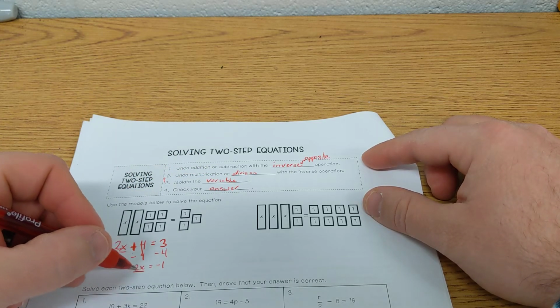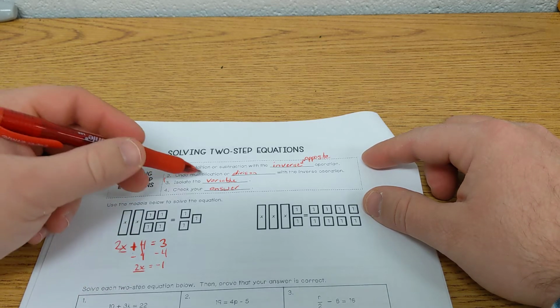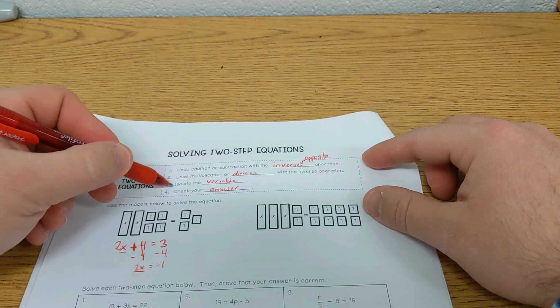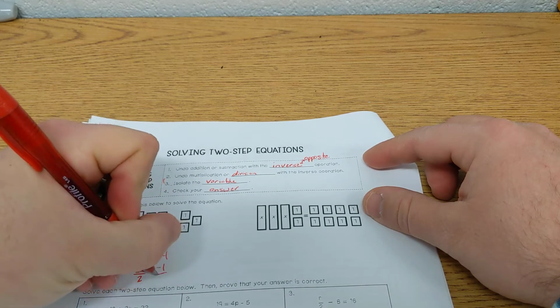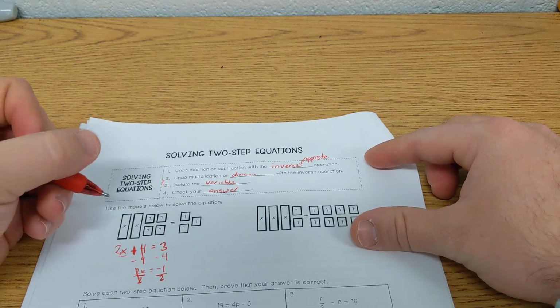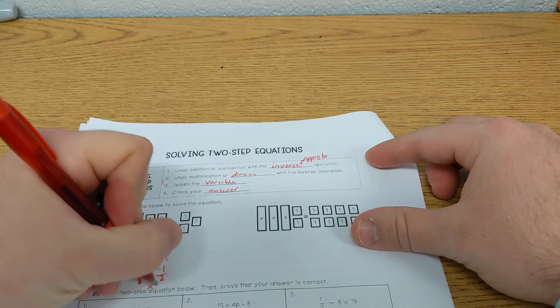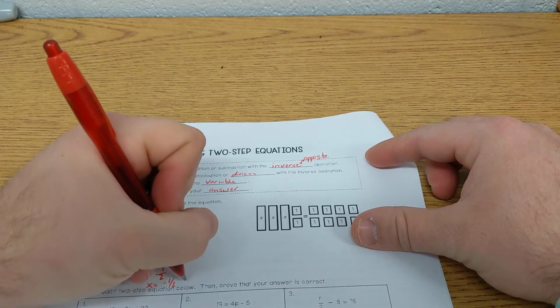Well, this is multiplication. And when we undo the multiplication, we're actually isolating the variable in the process, because we're moving that 2 away from x. So that gives us x is equal to negative 1/2.